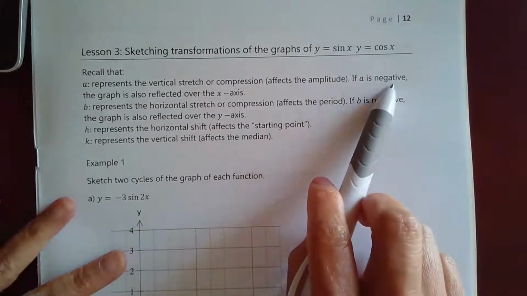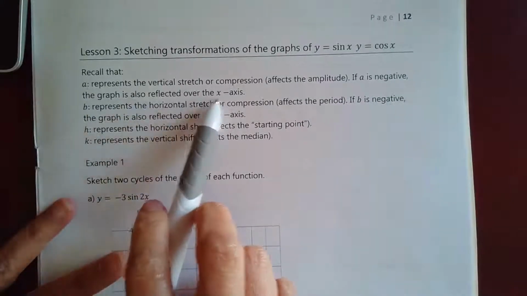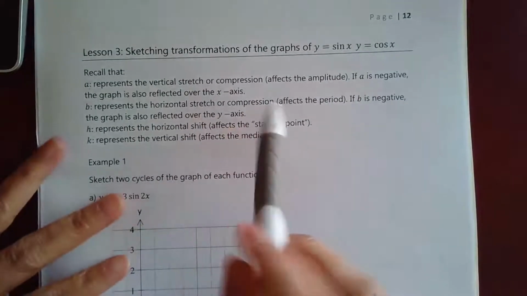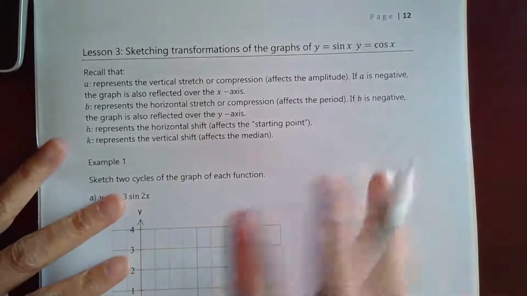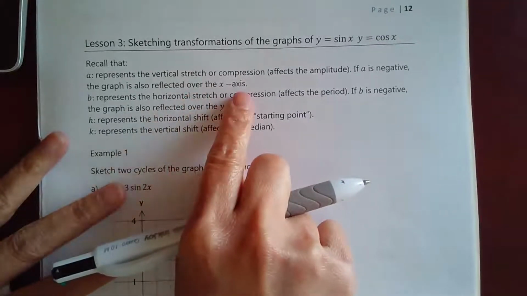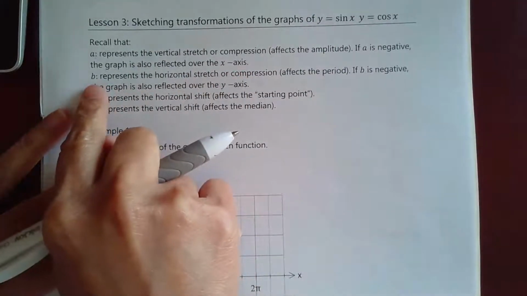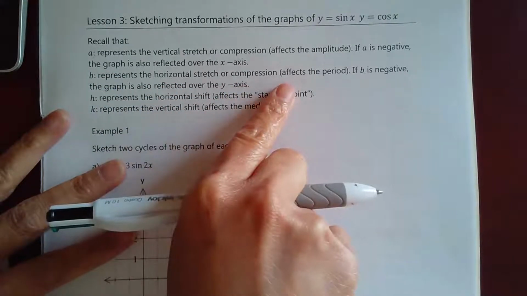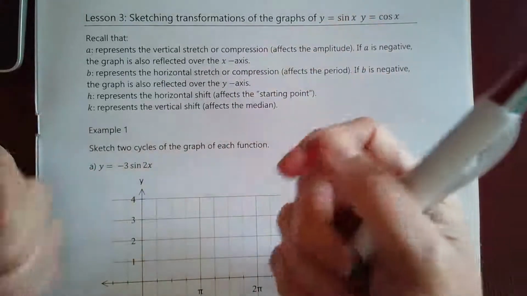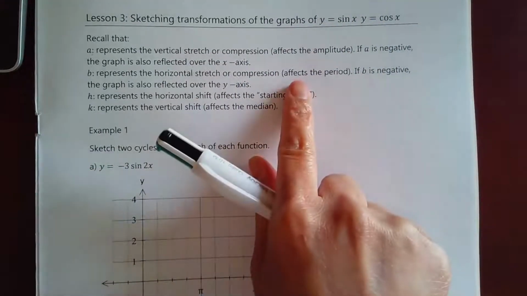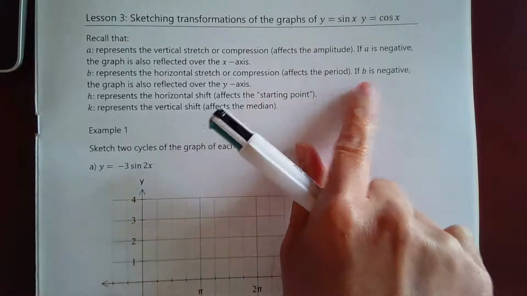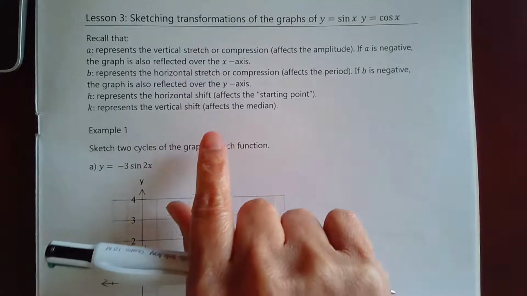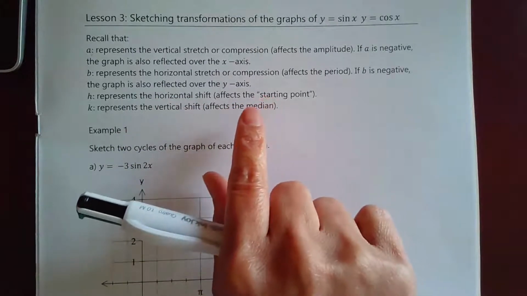If A is negative, the graph is also reflected over the x-axis. So if A is negative, there is a vertical reflection over the x-axis. The B represents the horizontal stretch or compression, and by compressing or stretching it horizontally, it will affect the period. If B is negative, the graph is also reflected over the y-axis. So this is a horizontal reflection.